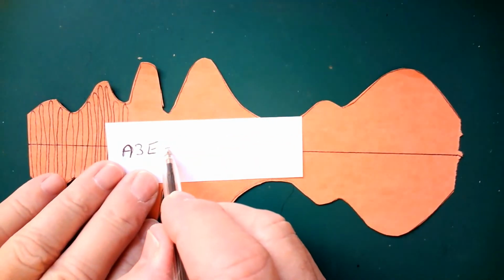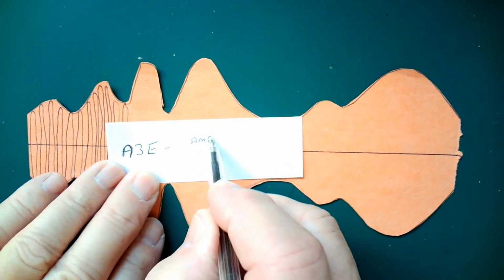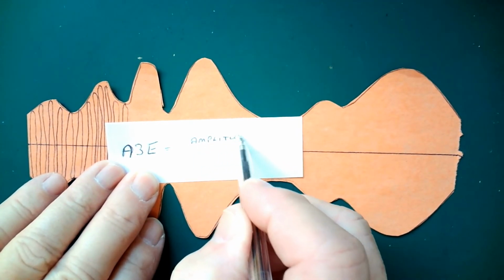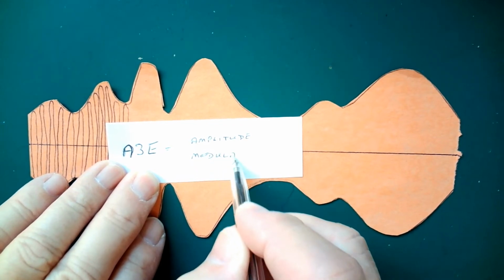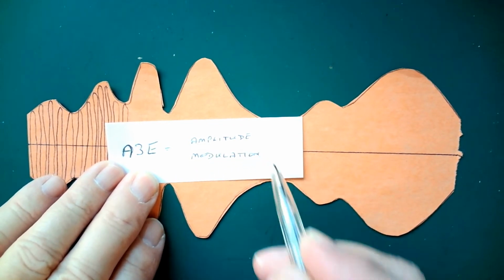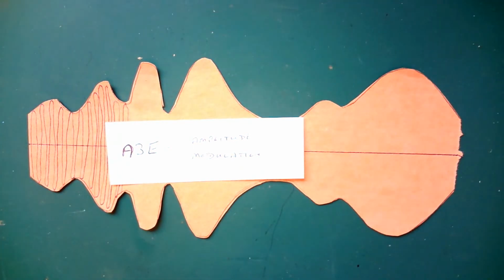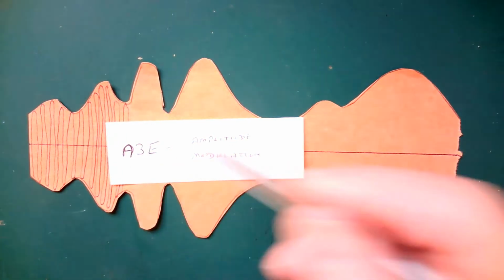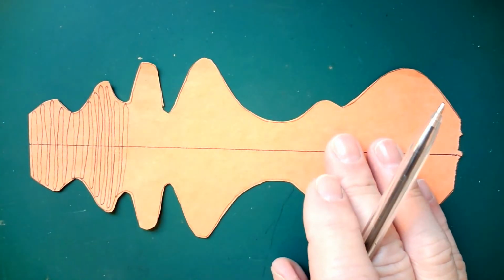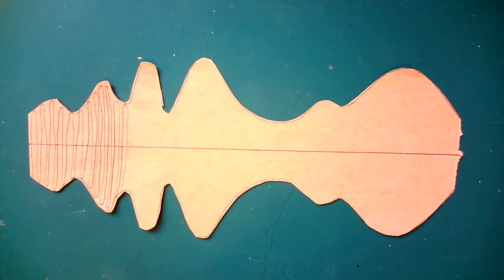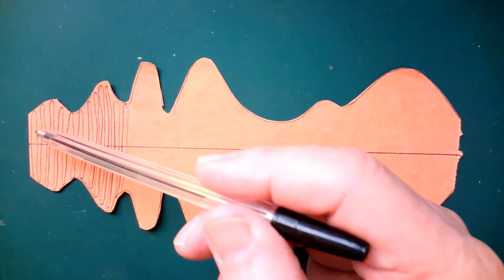A3E equals amplitude modulation. And that's what an amplitude modulated radio wave looks like. But we need to know a little bit more about it.